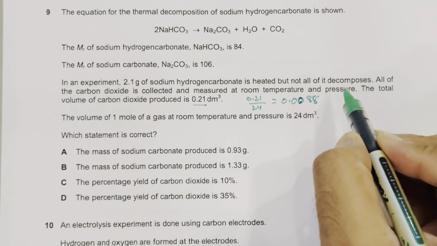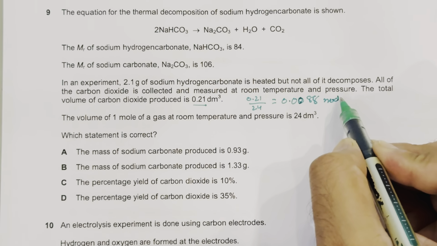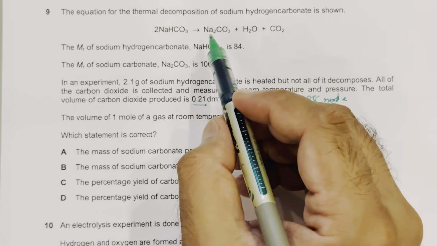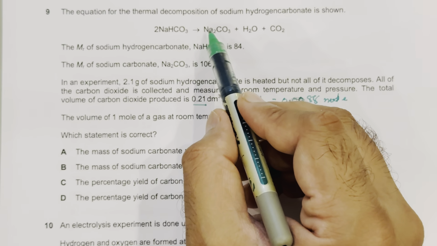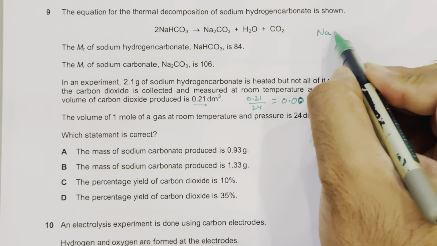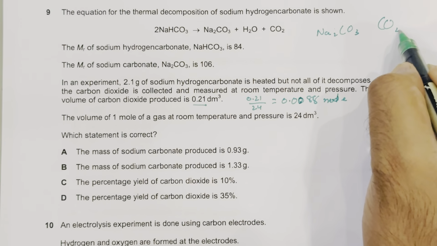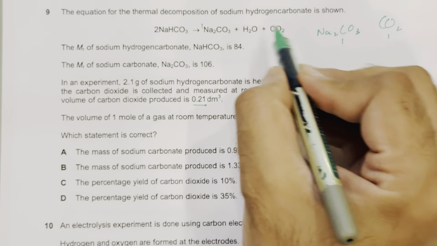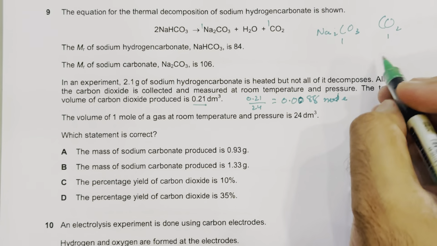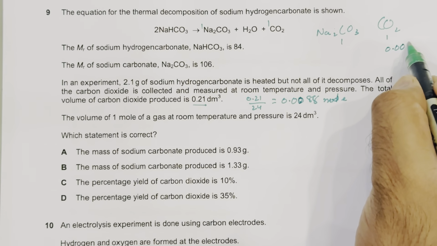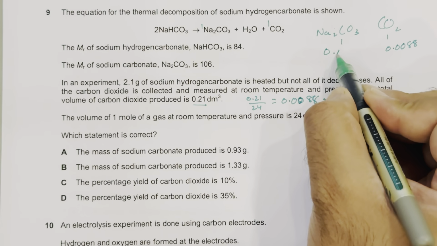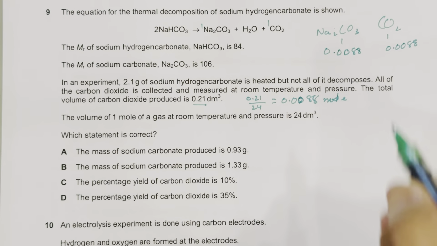We get 0.0088 as the number of moles. From the balanced equation we can see that if Na2CO3 has 1 mole, carbon dioxide also has 1 mole, and if it has 0.0088 moles, then Na2CO3 also has 0.0088 moles.